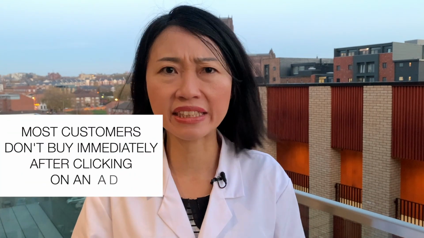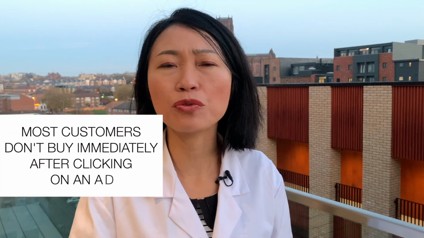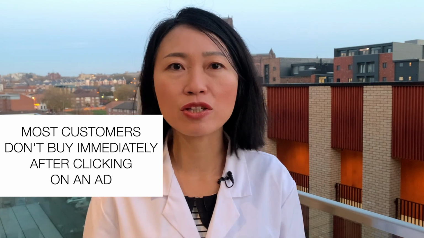One of the things I want to highlight about Google search ad campaign is that most people think that once they run a Google search ad and then people click on it, they're going to buy straight away after that first click. But as we all know, if you have bought something online before, you know that if you're trying to buy something that costs about $100 or $200 USD, you're not going to click on that first ad you see and whip out your credit card and buy straight away, right?